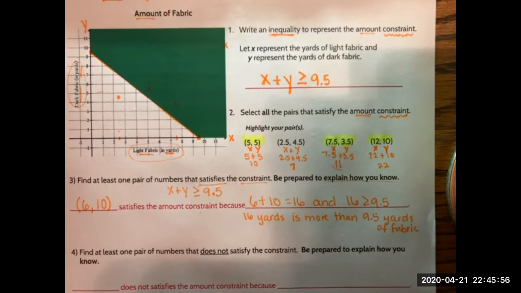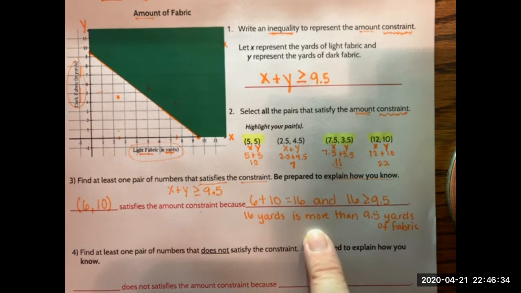So we've got a couple of options here. We can show that when we add them together, we do get more than 9.5 yards of fabric. That's a great way to explain this in the context of the problem, because we're talking about the quilt maker and the amount of fabric. To just say because it's in the green portion doesn't really give us a reason that is completely mathematical, nor does it tell us what it is in context of the problem. It's better than nothing, though. I would much rather you say it's in the green portion than to leave it blank. But I would really love it even more if you could give me a mathematical reason why.